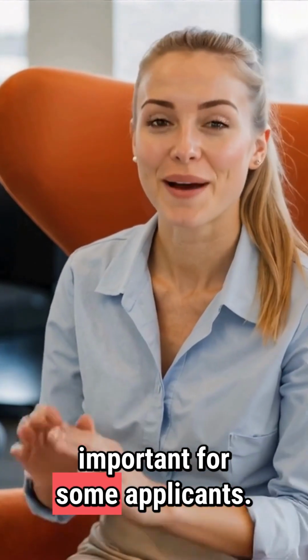Now let's discuss one of the biggest areas travelers ignore. Health declarations. This section becomes extremely important for some applicants.